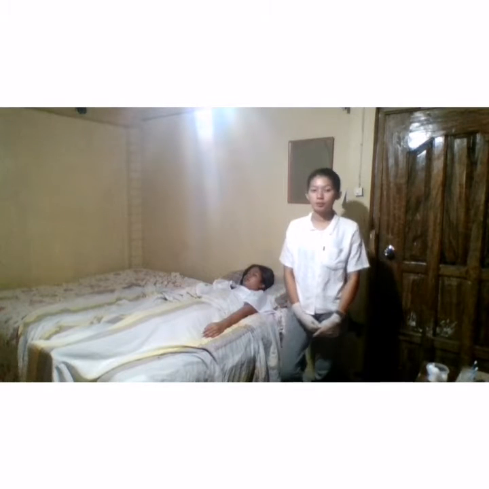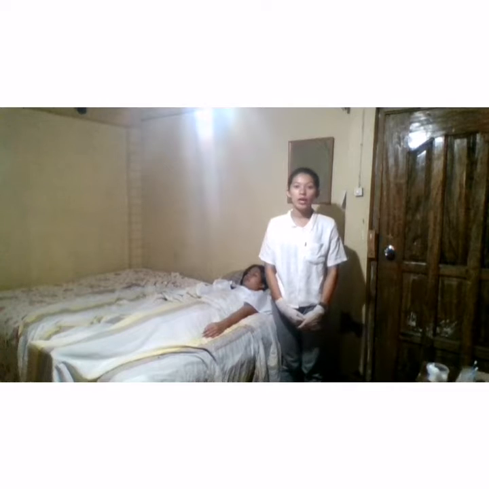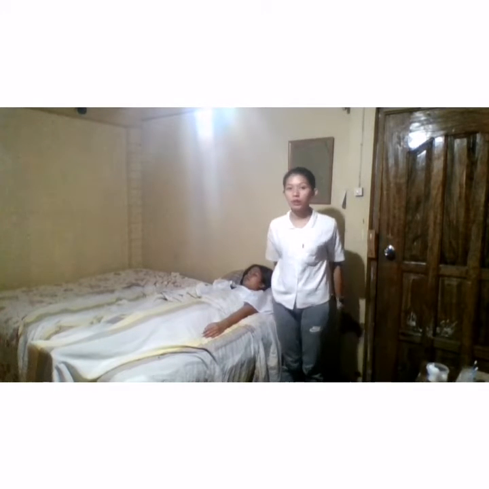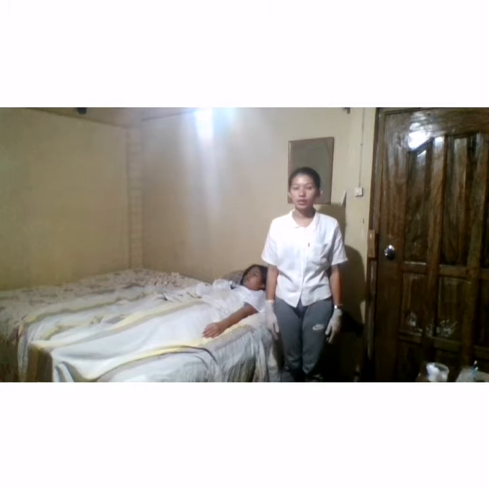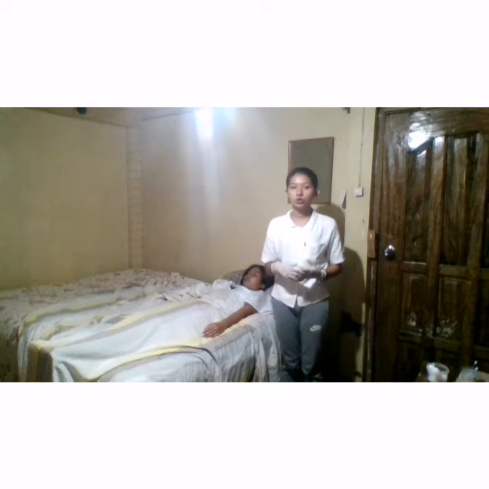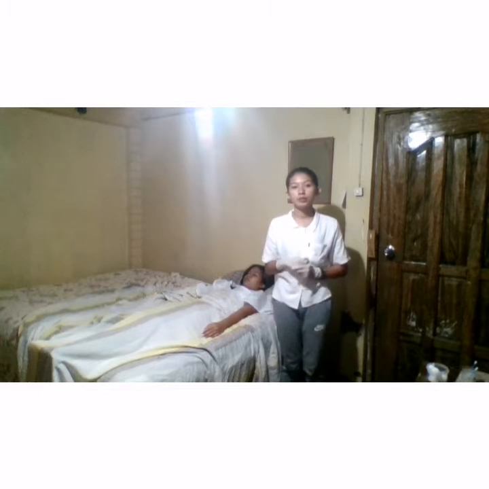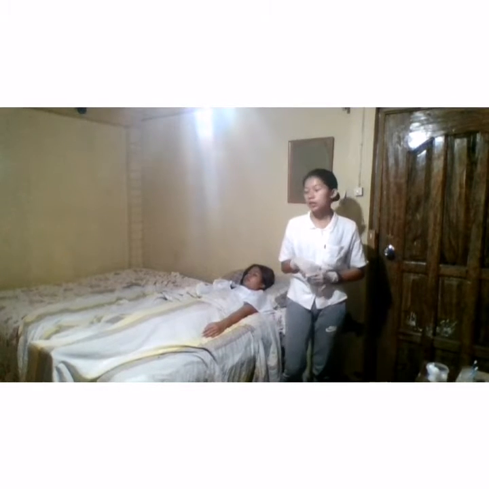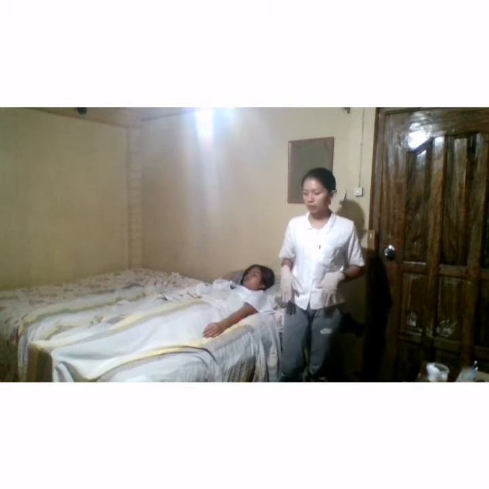Now we are on the abdomen. So first, we're going to place the client in a supine position with the knees flexed over a pillow, and the hands at the side or else across the chest. We drape the client from the xiphoid process to the symphysis pubis to expose the abdomen. This is to promote relaxation of the patient's abdominal muscles.